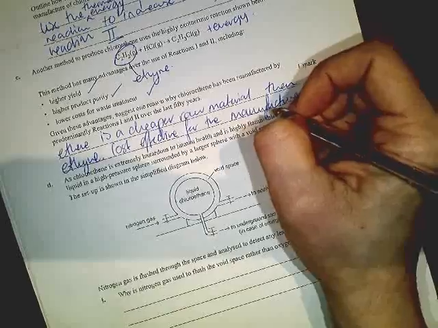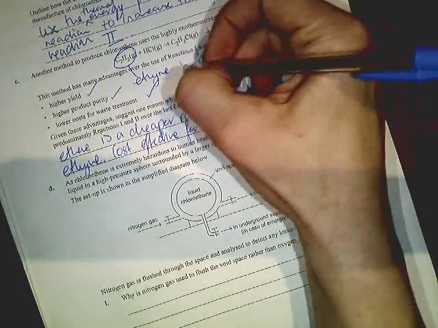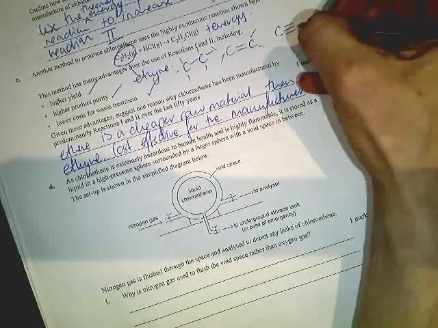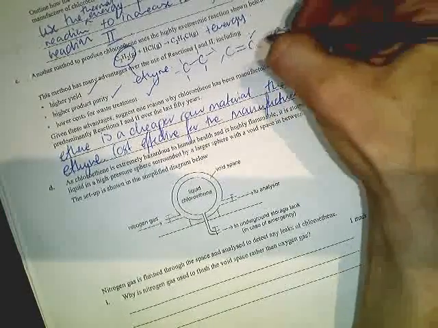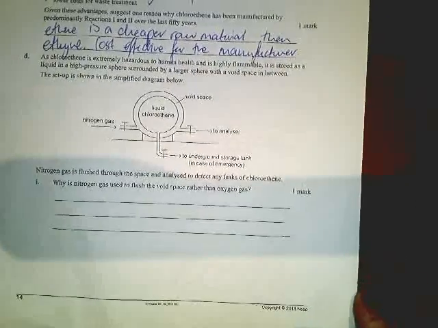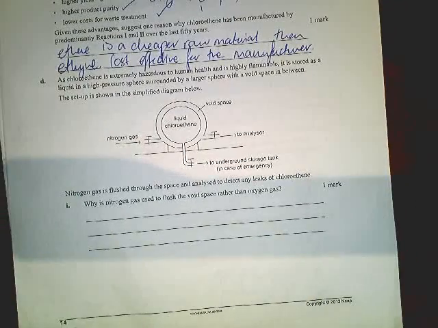So always think about it. Ethane is pretty easy to get our hands on. Ethene, pretty easy as well. But ethine is so reactive that it's quite hard to get our hands on. It's quite expensive. Okay, this example. Next question.